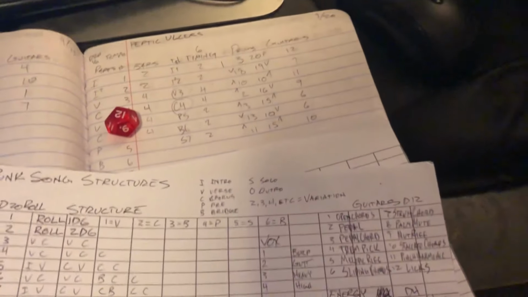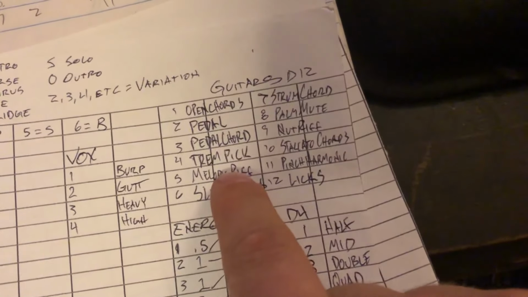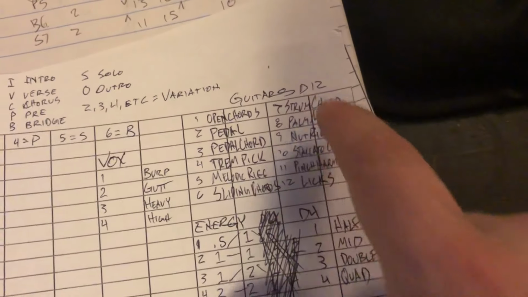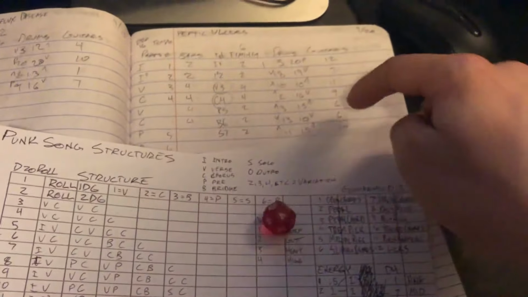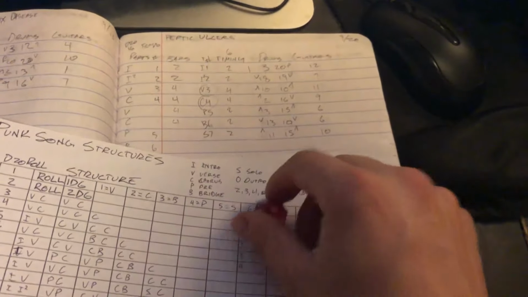Die 12, roll in all your guitar parts, figure out how you're playing those. Open chords, pedal on chords, tremolo pick, sliding chords, strum the chord, licks, pinch harmonic, all those. That gives you an idea of what it all sounds like.